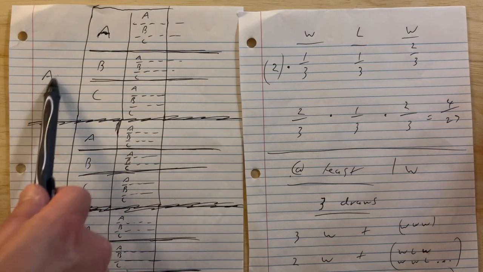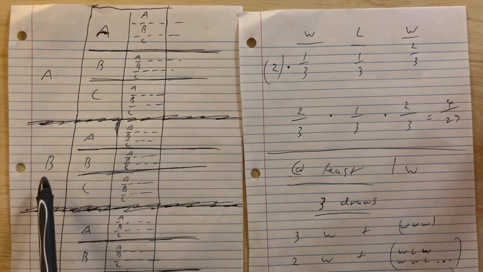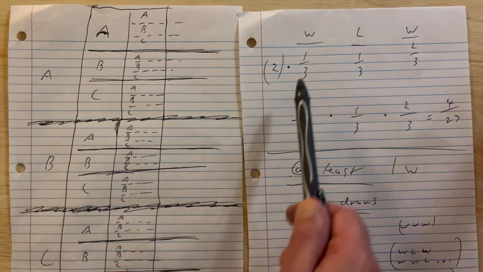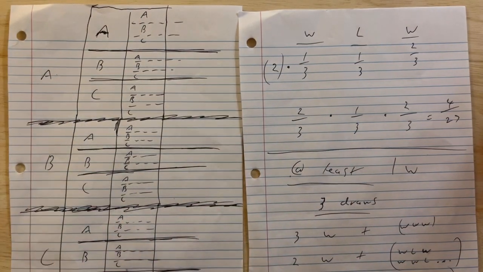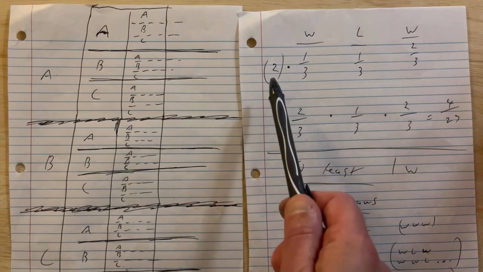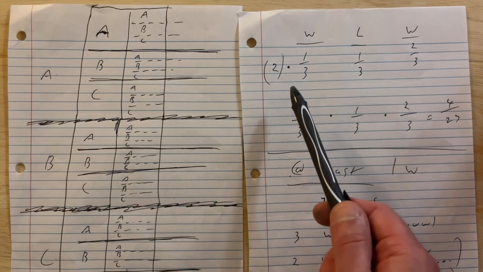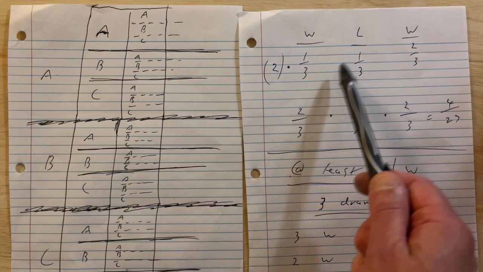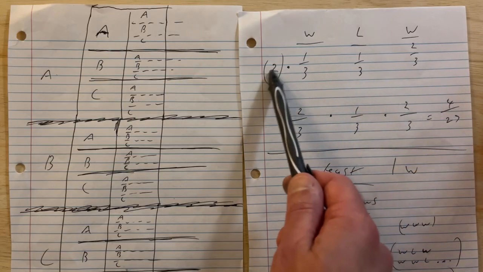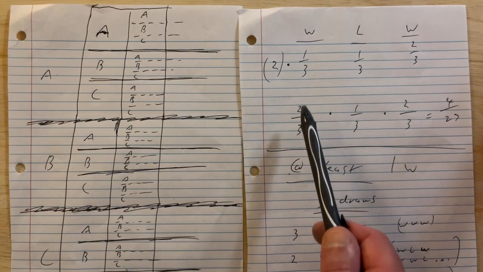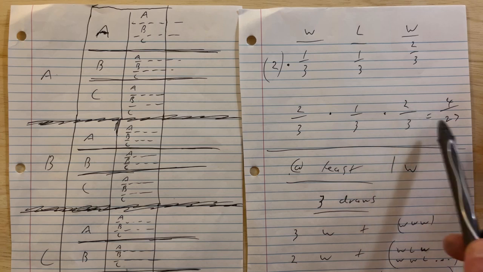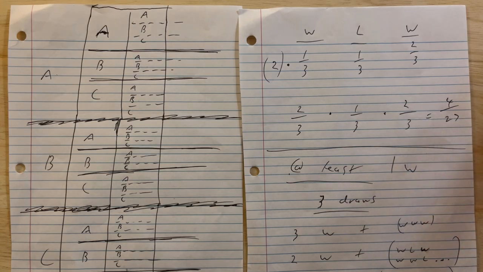But notice now we have to take this and we have to multiply it times 2 because we have two winners here. So it's 1/3 times 2. Thus, for the final form here, we have 2 times 1/3 times 1/3 times 2/3. Bring the 2 over to the top of the numerator. You got your 2/3 times 1/3 times 2/3 equals 4/27. And that's it. That's the proof.